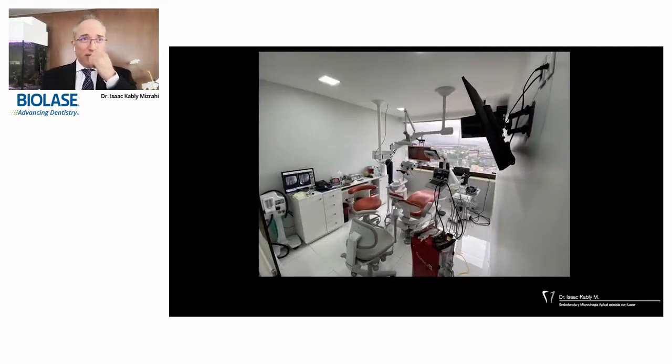So this is me. This is one of my treatment rooms where patients are seen every day. We have two lasers. This is the bomb combination, the erbium chromium YSGG laser with a 940 nanometer laser. We have some dynamic navigation, some 3D microscopes. Sometimes we use some gas for patients to be comfortable. And we treat patients every day.